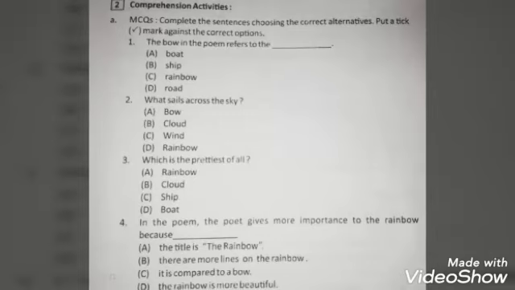Then come to question number 4. In the poem, the poet gives more importance to the rainbow because A. The title is The Rainbow. B. There are more lines on the rainbow.